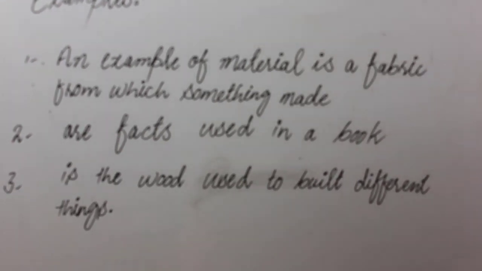The next example of a material is wood, used to build different things. Wood is the best example of a material from which we make tables, chairs, all the wooden things.